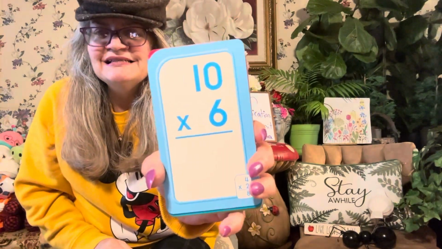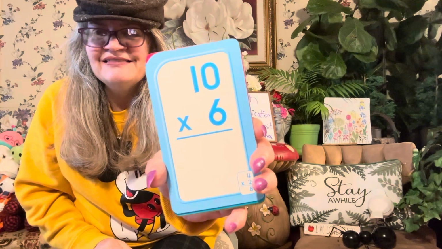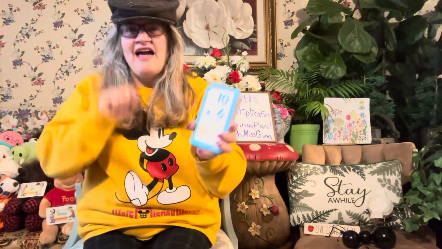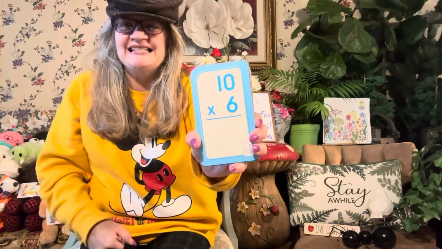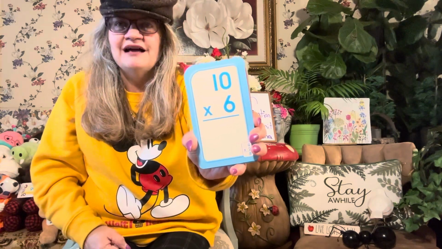All right, I'm going to leave you with one more. 10 times 6 is 60. That's right. It's like having 6 10s or 10 6s. All right, so I'm going to leave you with it. So anything times 0 is 0. Anything times 1 is itself. Anything times 2 is like having 2 of that number. You could add 2 of that number and get the answer.